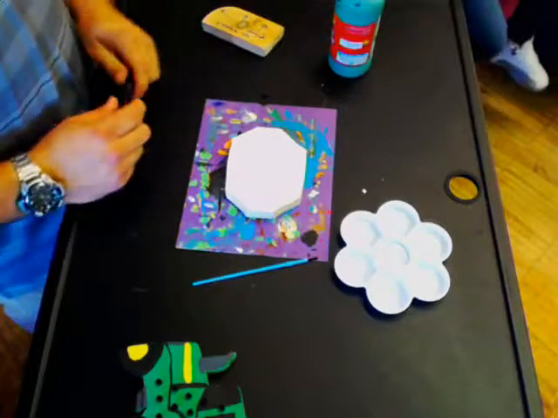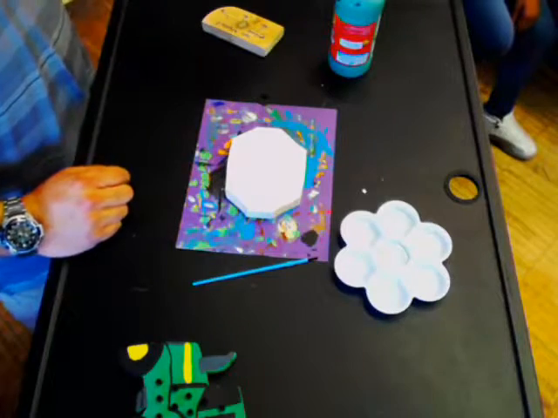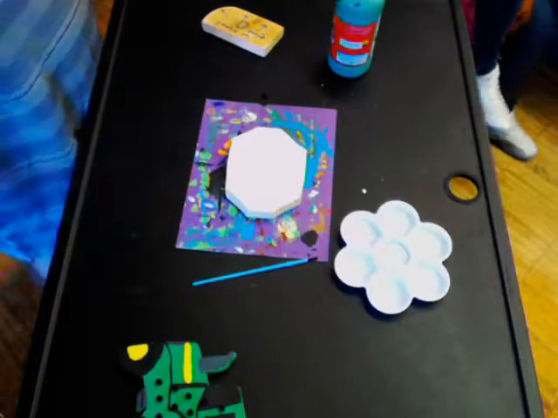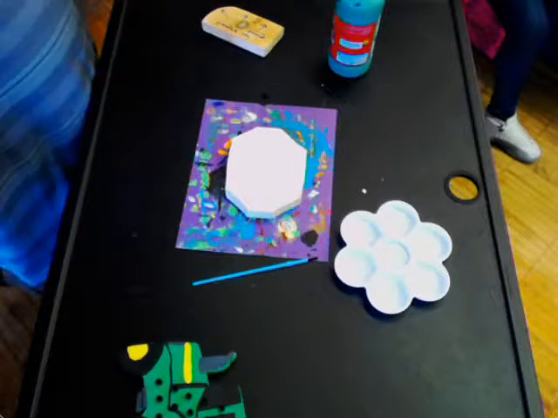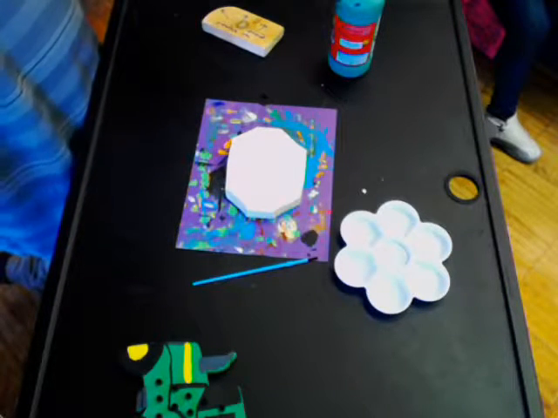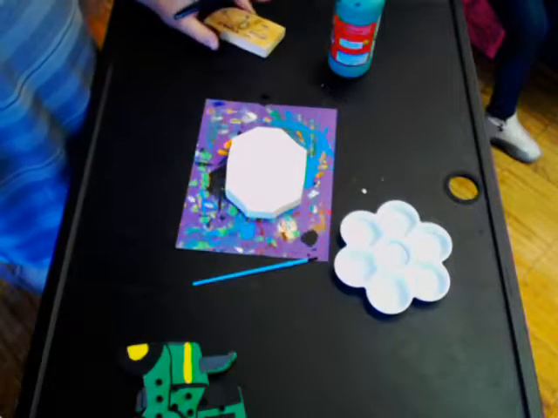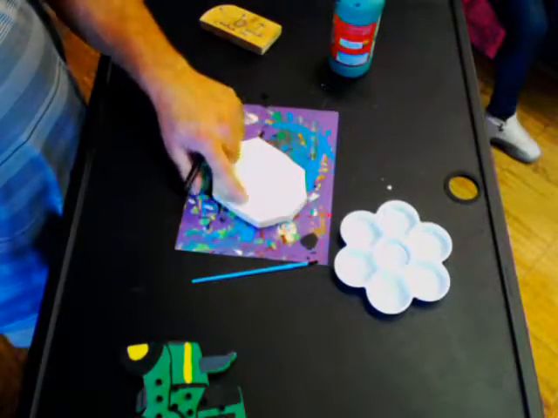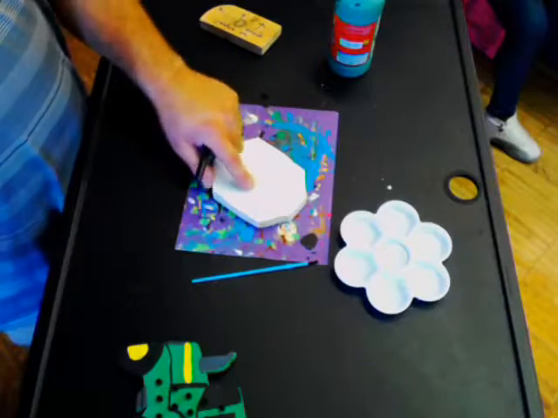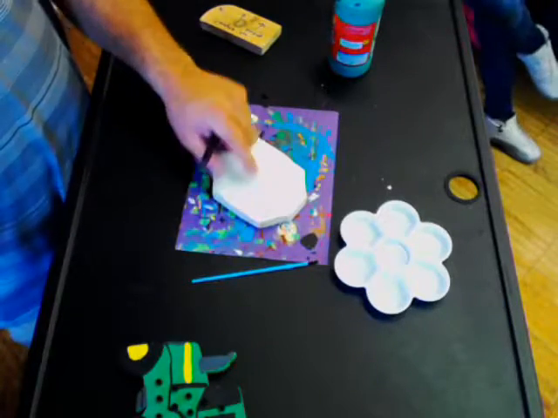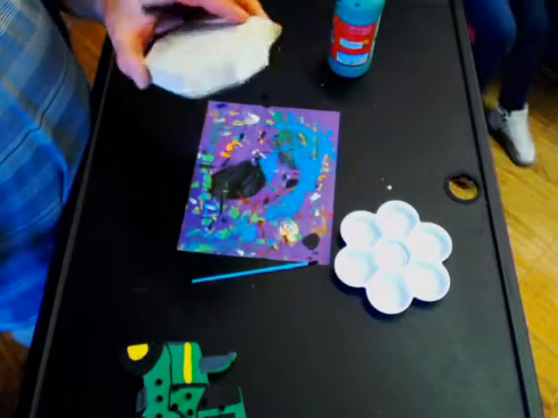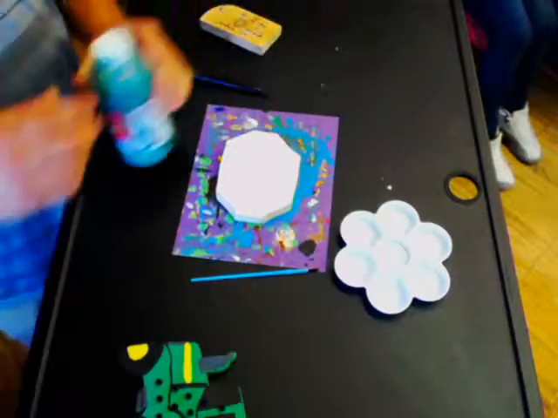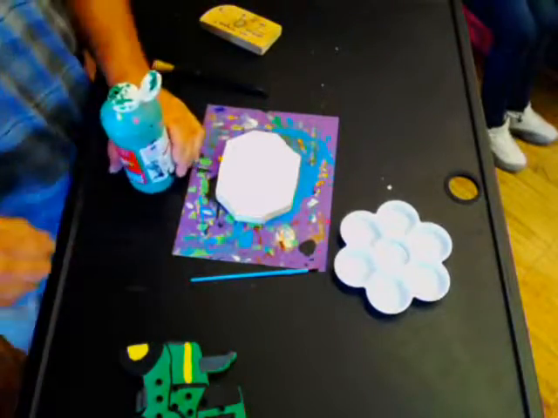How many coats? Does anyone know? 2. We're going to do 3 actually. Minimum of 3. By the time you do your 3rd coat, you should be totally fine. Some of you, depending on what color you pick, might actually have to do a 4th coat, because if this is on your surface and you didn't sand it down lightly, it might take a couple of coats to get the paint to cover it. But it will eventually cover it. Good?